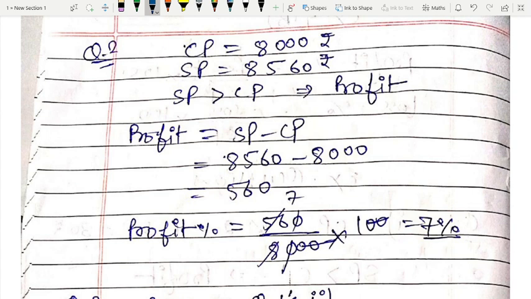If the selling price is greater than the cost price, there will be profit. Profit is equal to, we know very well, we subtract the cost price from the selling price, which is higher. Selling price minus cost price, we will get the profit. 8560 minus 8000 is the profit. Profit percentage is profit upon cost price, multiply by 100. After solving and simplifying this, we have got 7% profit.